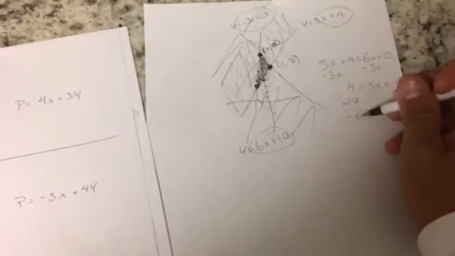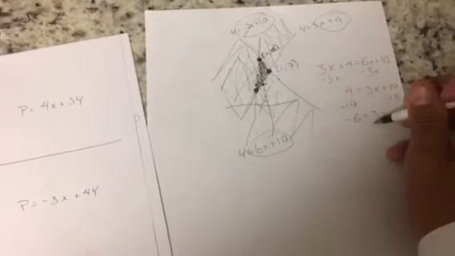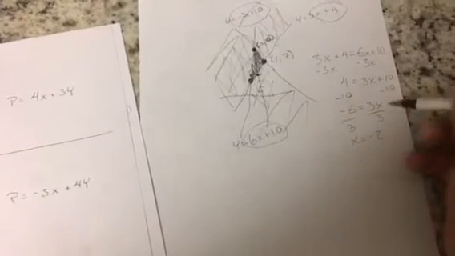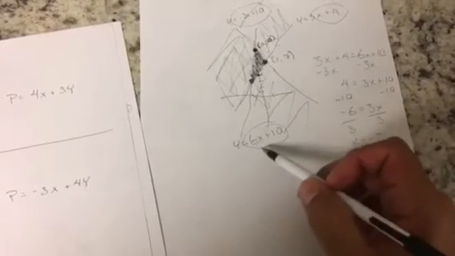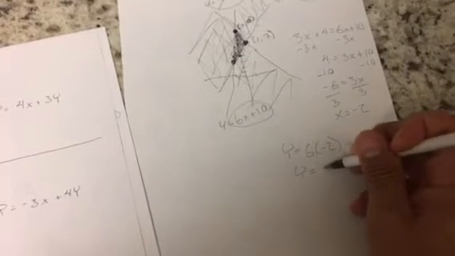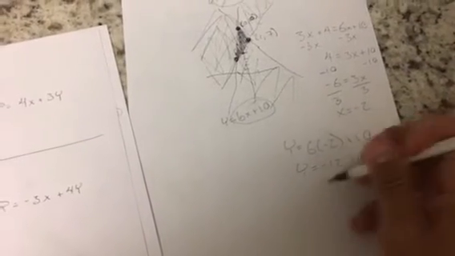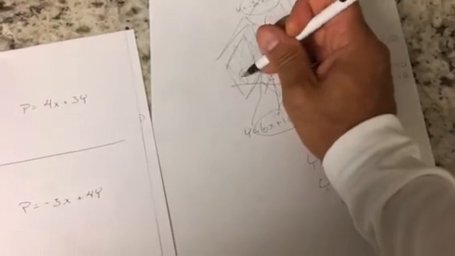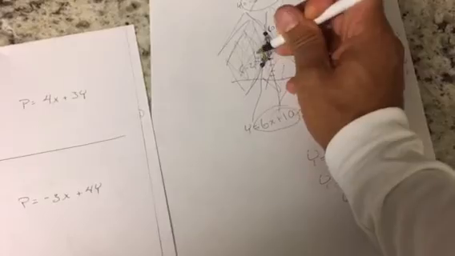Subtract 10. -6 equals 3x. Divide by 3. X equals -2. Now I have to figure out what the y is, so I plug that into one of the two equations, doesn't matter which one. Y equals 6 times -2 plus 10. Y equals -12 plus 10. Y equals -2. So this point right here is at -2, -2.